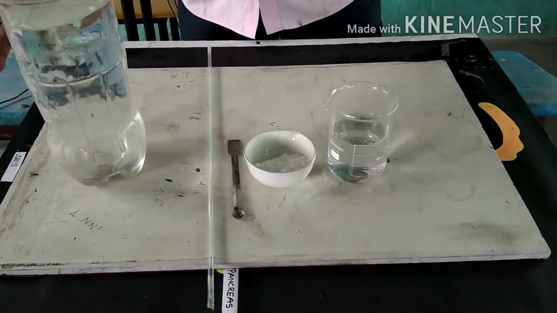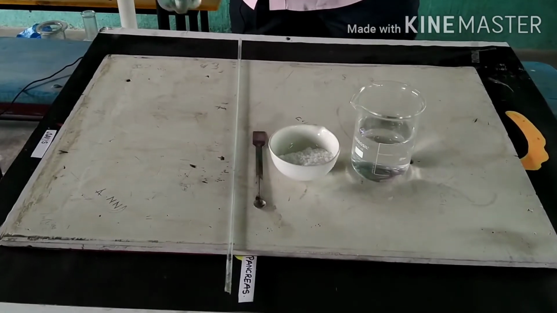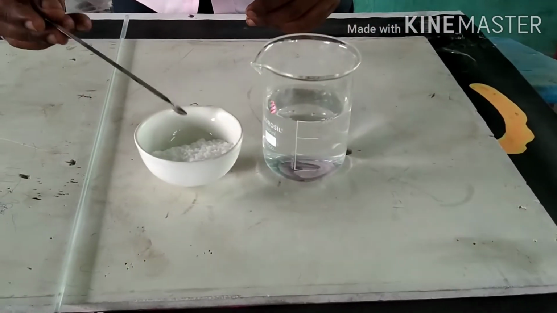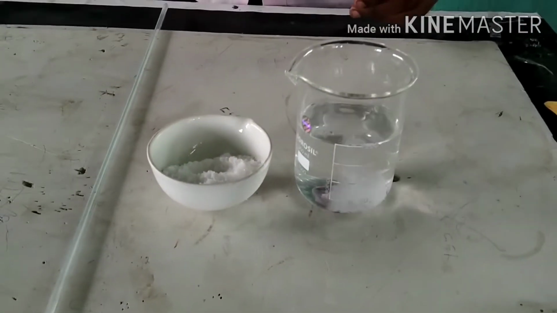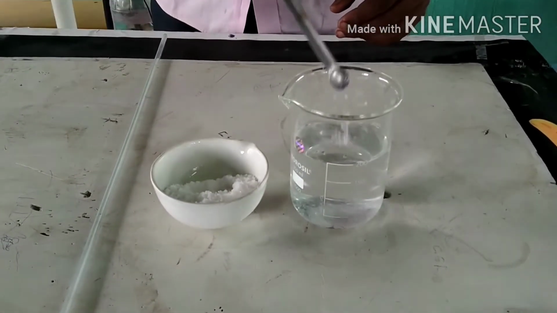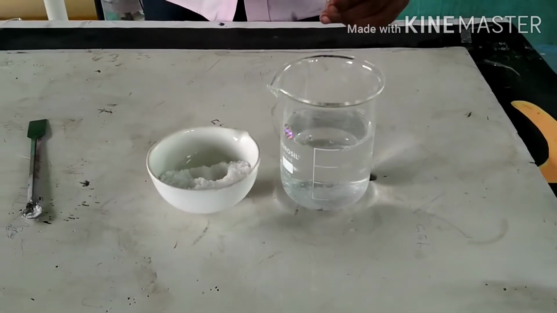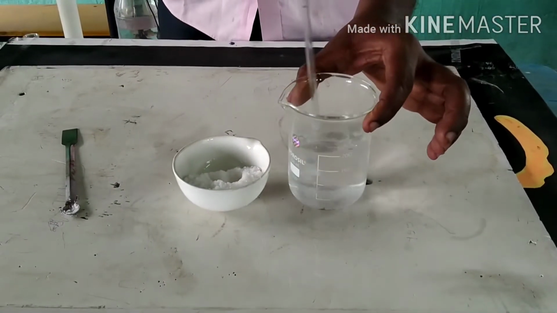Now I am going to add some amount of salt to this. Shall I add salt? Yes. I added some quantity of salt. How much salt is there? That I don't know, approximately 10 grams. Now stir this.